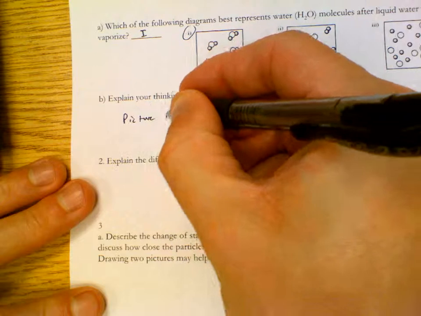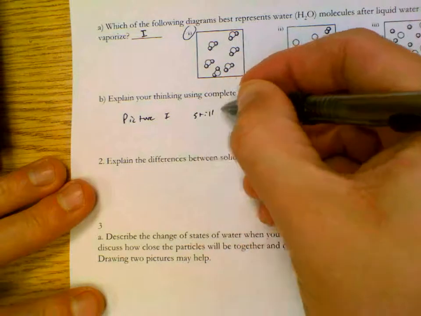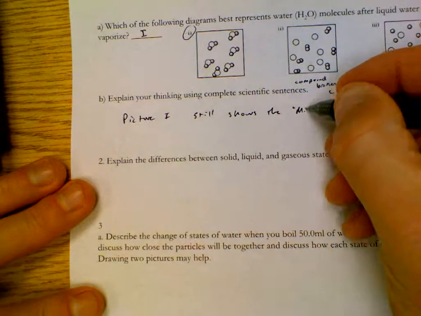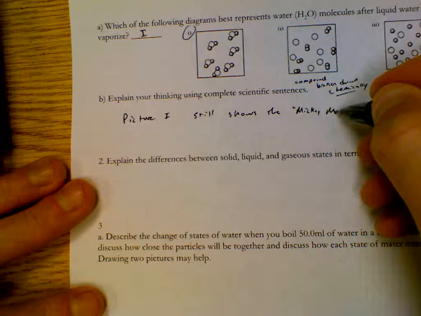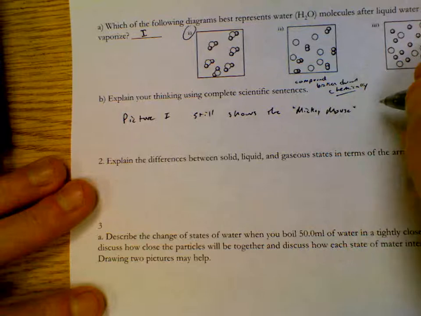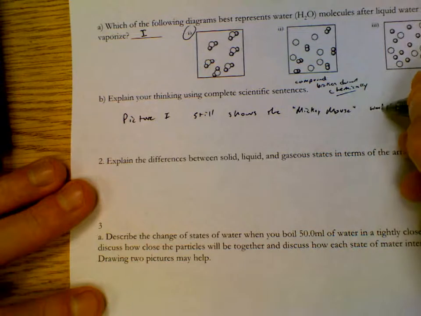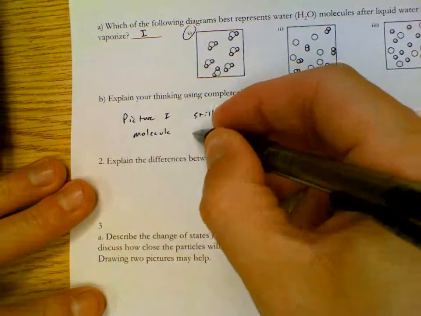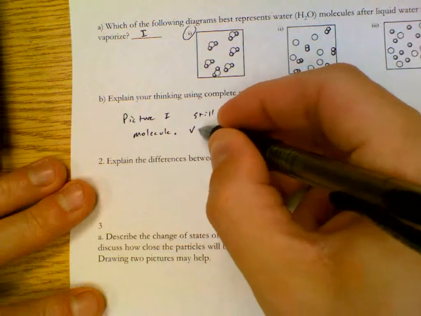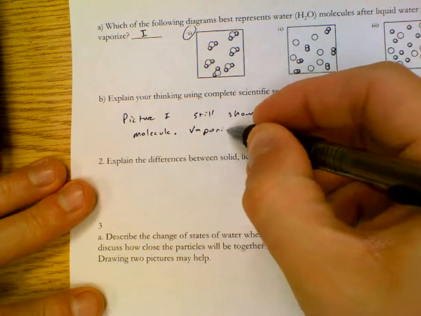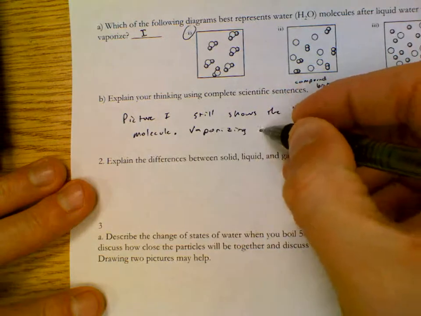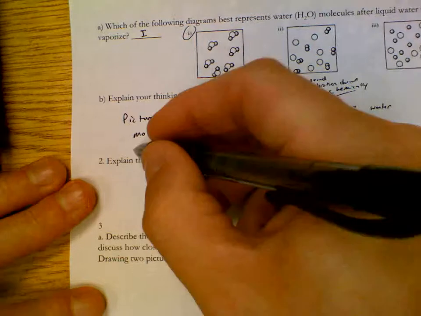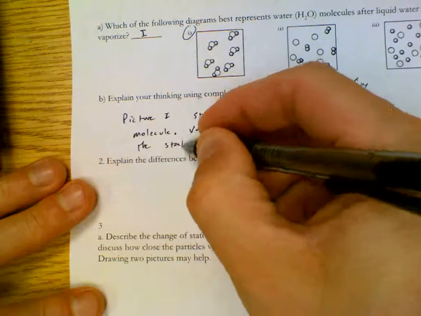Picture I still shows Mickey Mouse water molecule. Vaporizing only changes state.